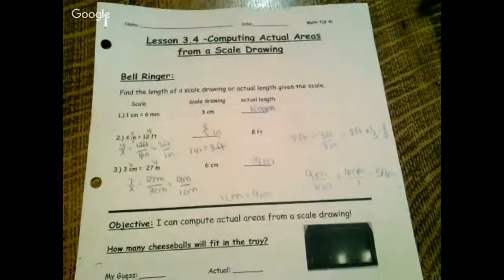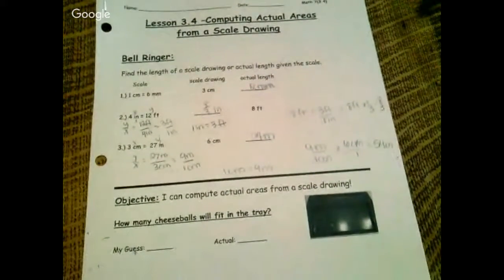All right. Now let's look at our objective for today. Our objective is to compute actual areas from a scale drawing. So think to yourself, when would you ever have to compute an area based on a scale drawing?